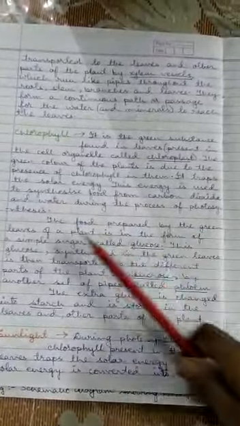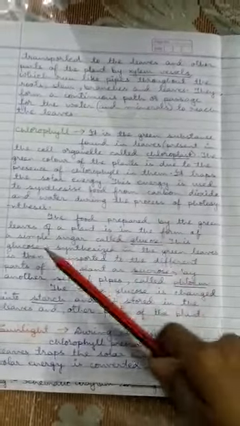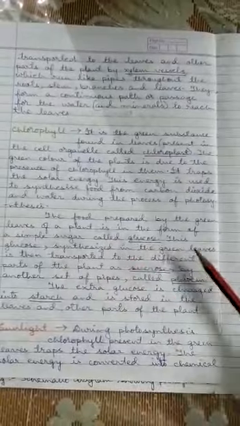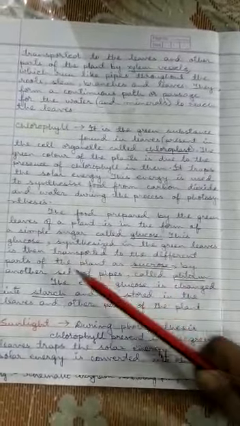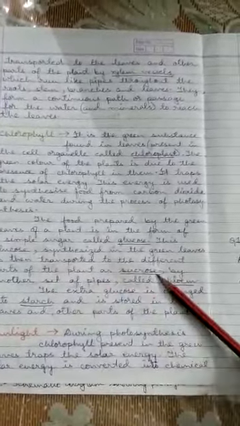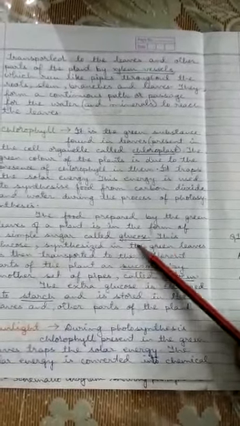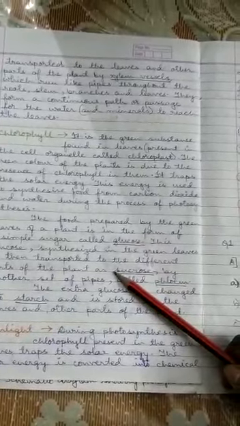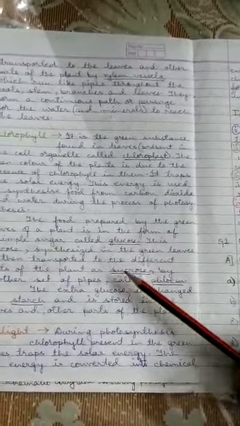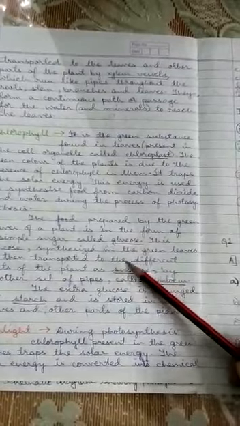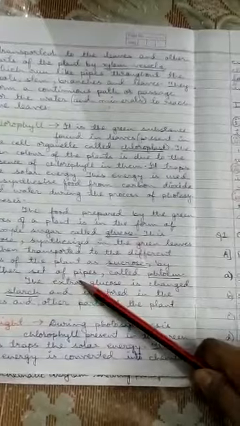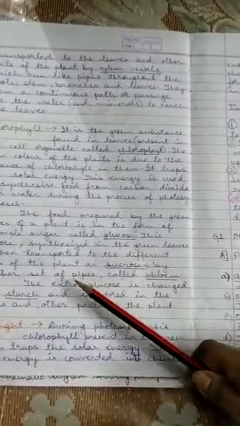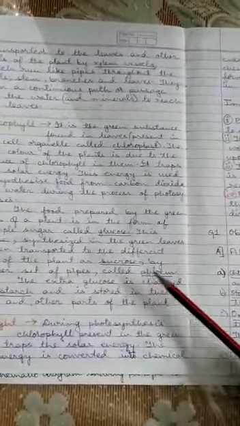The food prepared by the green leaves of a plant is in the form of a simple sugar called glucose. This glucose synthesized in the green leaves is then transported to different parts of the plant as sucrose. In the leaves it is prepared as glucose, but when they transfer this food to different parts of the plant, to stems, to branches, to fruits and flowers, to roots, it is transported in the form of sucrose, another variety of glucose, by another set of pipes other than xylem. Now this set of new pipes are called phloem.